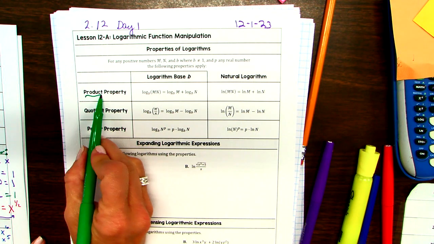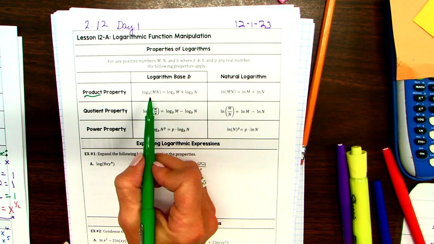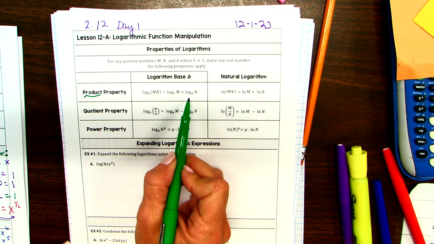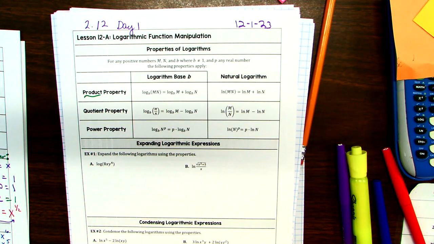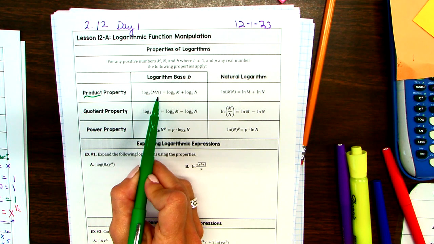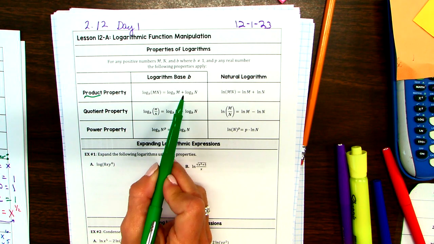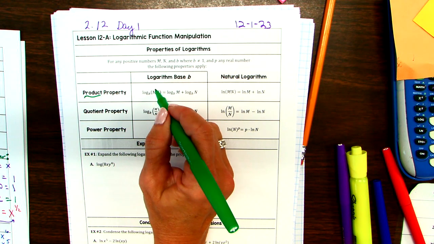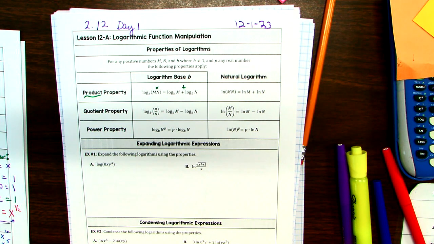So there's three properties, and the first one is the product, meaning multiplication. And so what we're doing is taking a single log or condensed log and we're expanding it, okay? And then you're going to have some problems where you go the other way. So you can start on either side of this equal sign and write it the other way, okay? So when you're given a single log base b of m times n, right, that shows multiplication, you can expand it to log base b of m plus log base b of n. In other words, guys, multiplication and addition go together, okay? And we'll apply problems to this in a second.